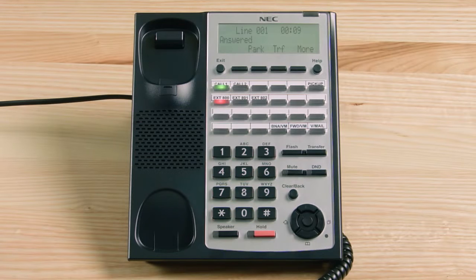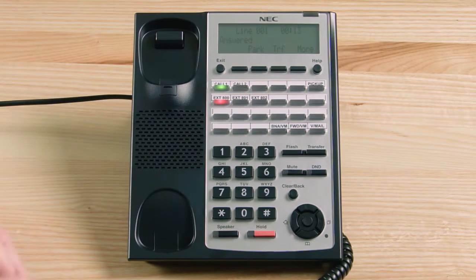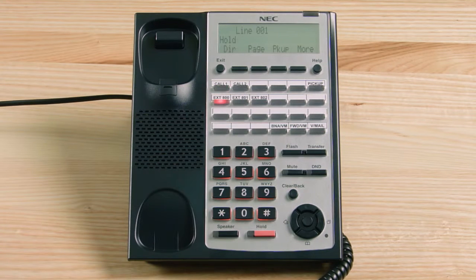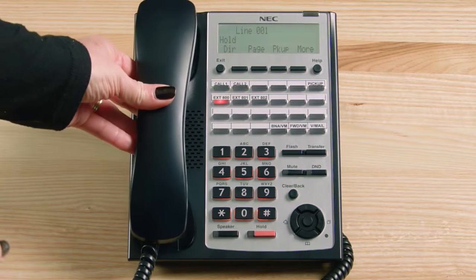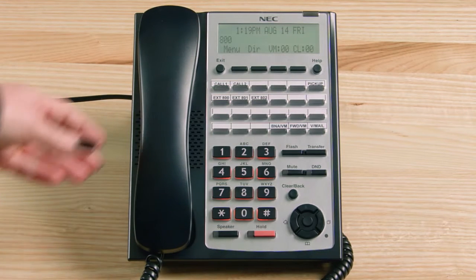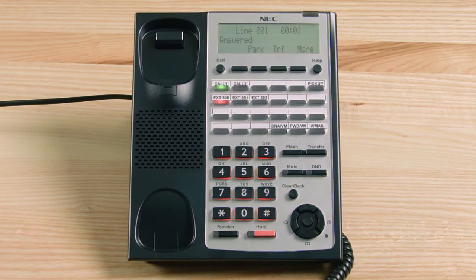When you're actually on a telephone call, you'll find that the call key will light up green, indicating that you're talking to the caller. If you need to put the call on hold, you can press the hold button. Then you can either leave the handset to the side or put it back in the cradle. And you'll now see that the call key is flashing green. To get the call back, I lift the handset and press back into the call key.